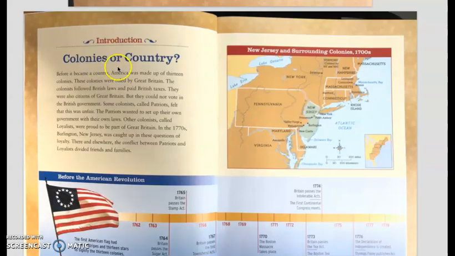Introduction. Colonies or country. Before it became a country, America was made up of 13 colonies. These colonies were ruled by Great Britain. The colonists followed British laws and paid British taxes. They were also citizens of Great Britain, but they could not vote in the British government. Some colonists, called patriots, felt that this was unfair. The patriots wanted to set up their own government with their own laws. Other colonists, called loyalists, were proud to be part of Great Britain.